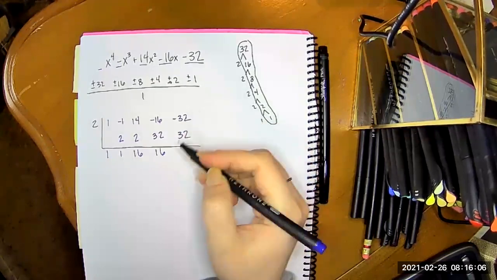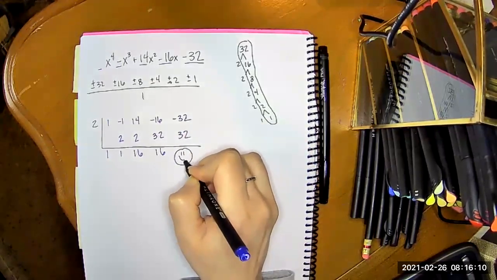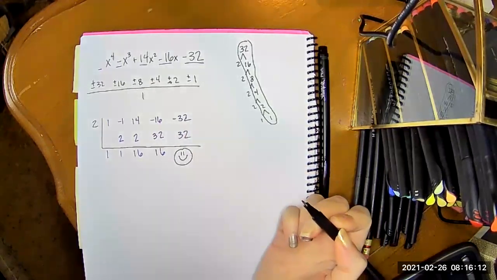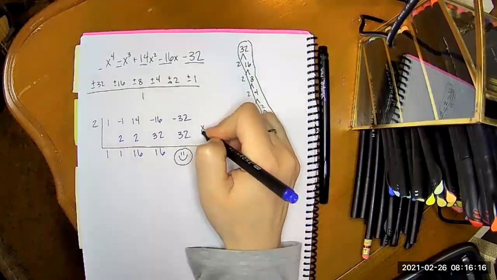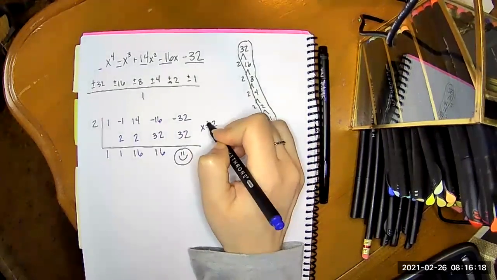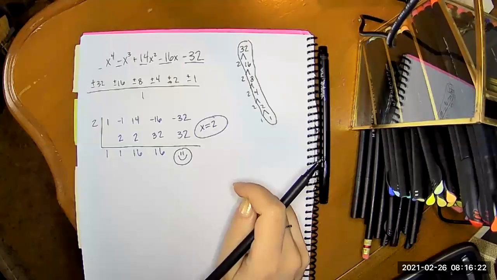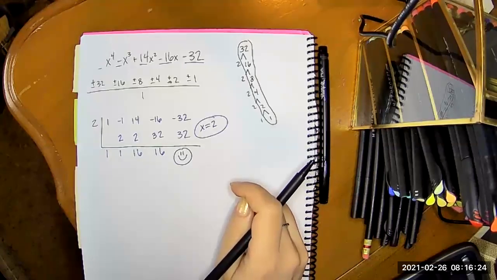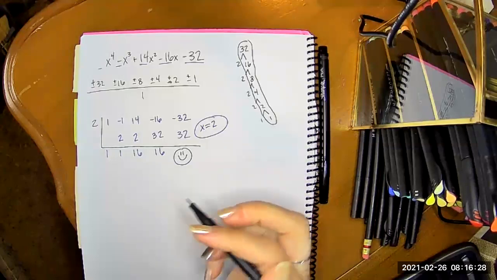-32 and +32 add to 0. Oh, I'm so happy about this. I was really nervous this was going to take me like 3 pages. So that means that x equals 2 is where this polynomial crosses the x-axis. Like, that's one of my zeros. So, wow, I'm so excited.